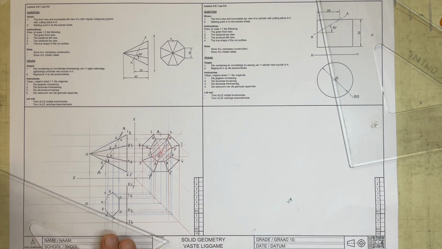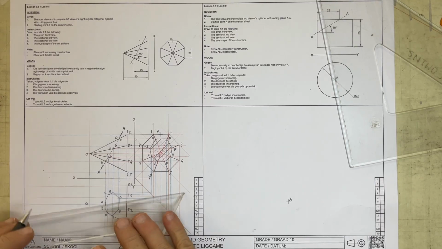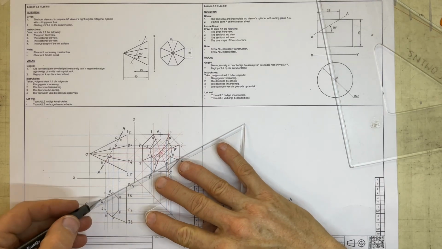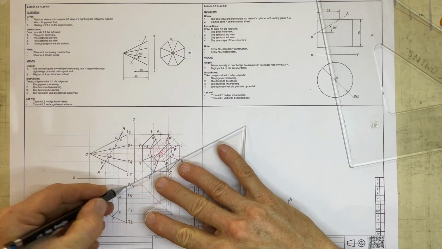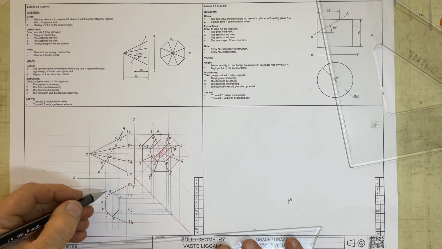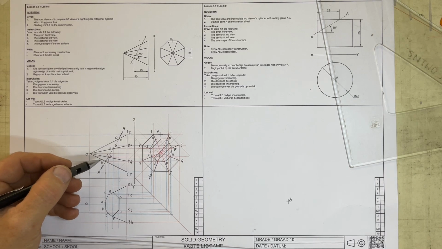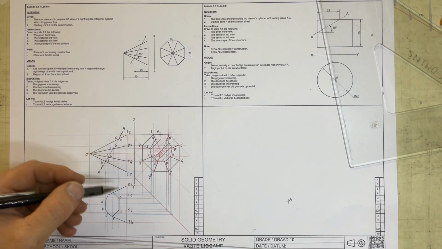You'll be able to see a line going from 3 to 4, going to F. And you'll have a line going from 8 and 7, going to this E over here.